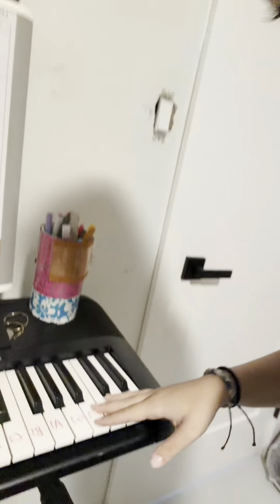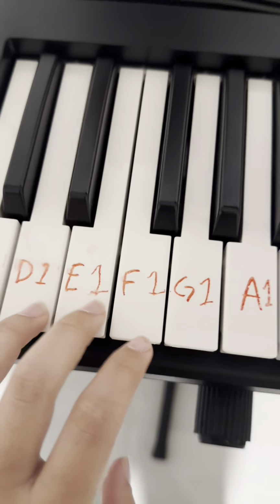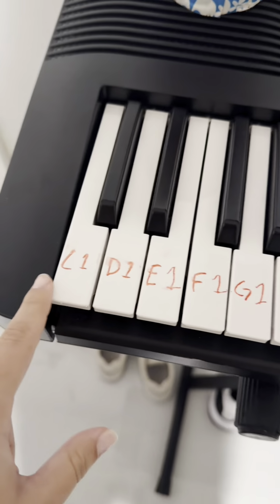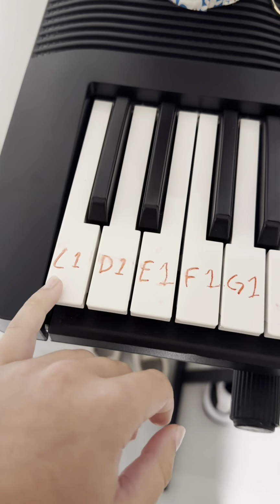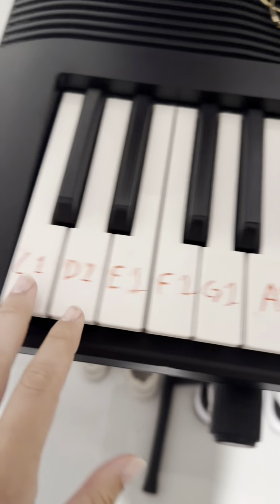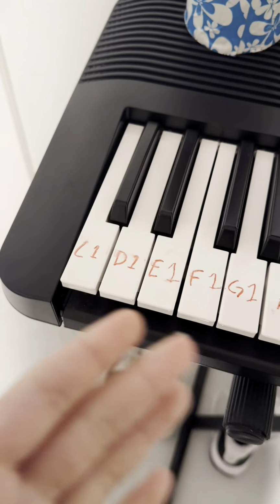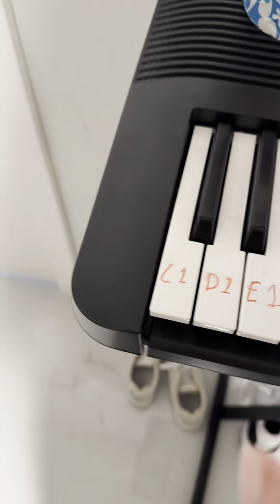So, there is something called a scale. Ta-da! Scales are composed of notes, right? I'm just going to play you a scale really quick so you know what one sounds like. It sounds like this. That is a C major scale. I started on C and I ended on C, and it sounds happy. Major scales are happy. And then there's something called a minor scale, which is sad, right?